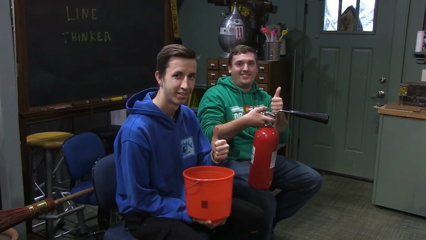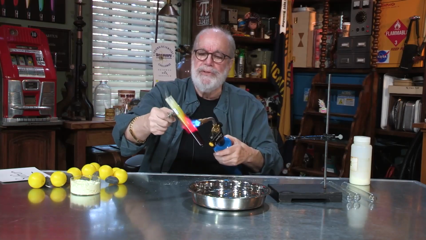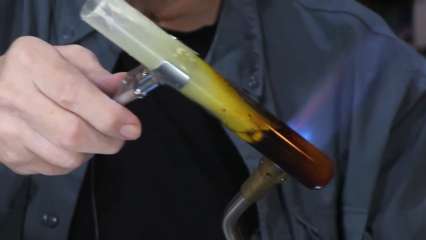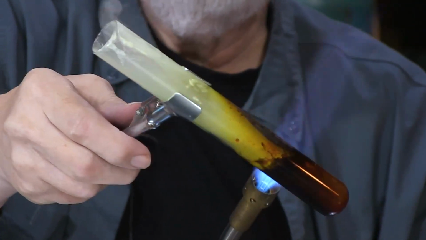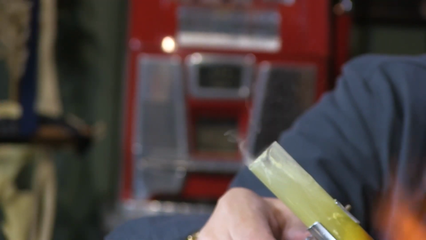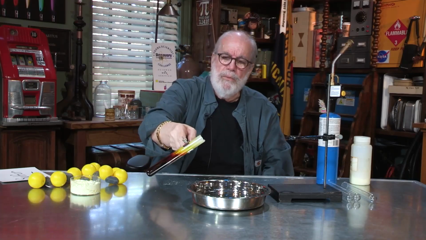And just to let you know, I've got a couple of guys here in the studio that have a fire extinguisher and a bucket of water ready in case I spill this. It certainly did change colors, didn't it? I think that's probably liquefied enough. So now I'm going to pour it in the water.